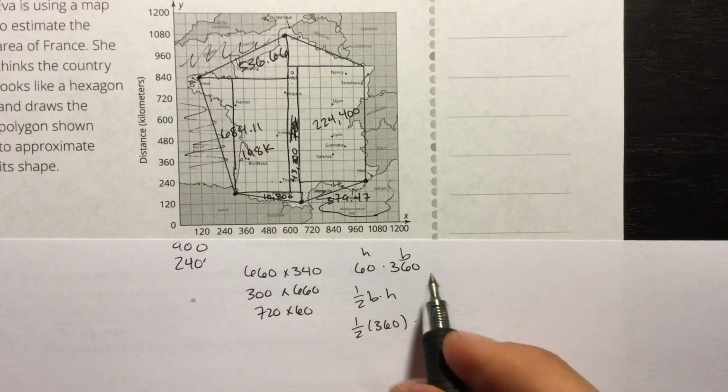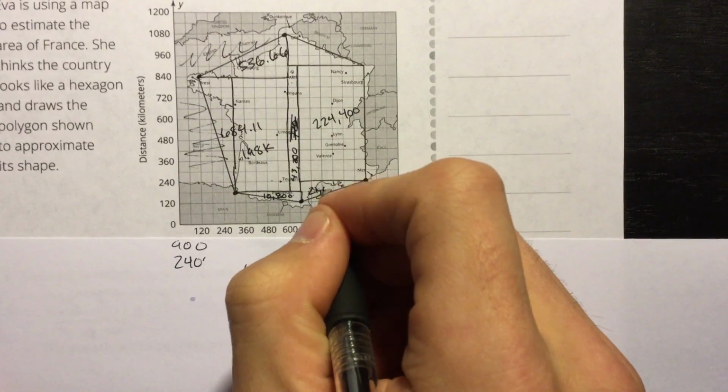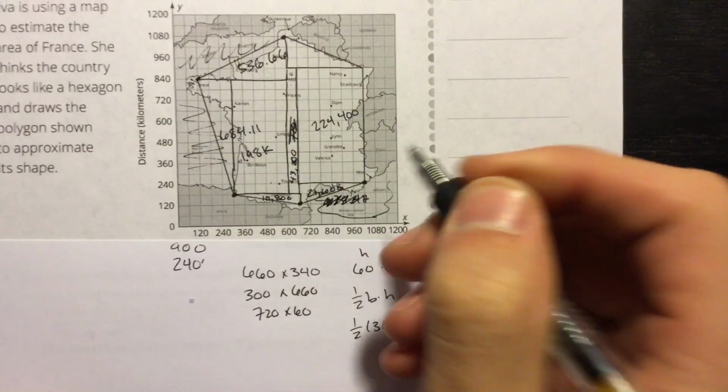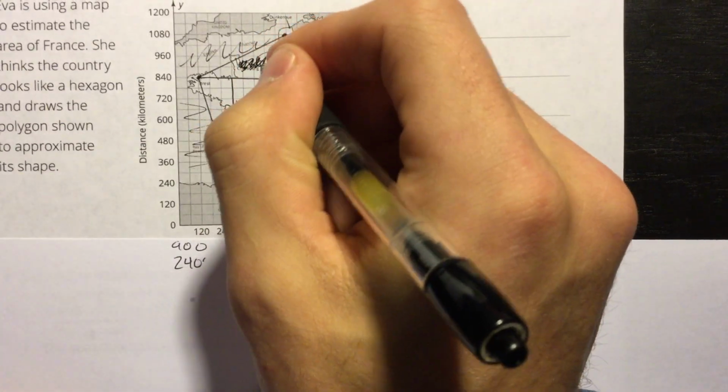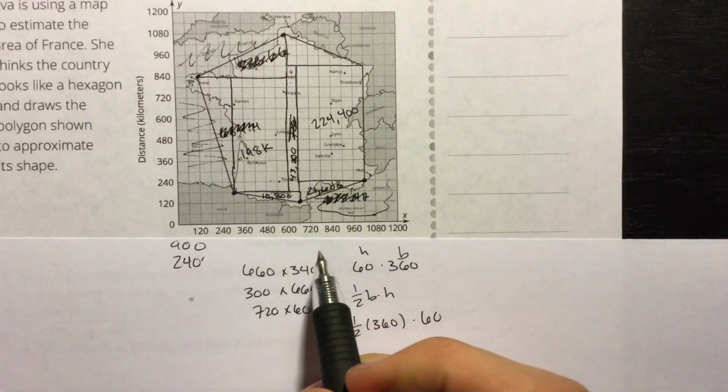Okay, now this bottom one is going to have 1, 2, 3, 4, 5, 6. It has the same base, but its height is twice as much. And so remember, when we double the height of a triangle, we double its area. So I'm just going to go ahead and put 10,800 in my calculator, multiply by 2, gives me 21,600 here. Okay, and so now we already did perimeter. We're going to ignore these numbers. Okay, so now we're looking at what's left here.